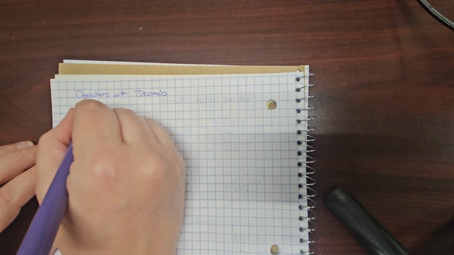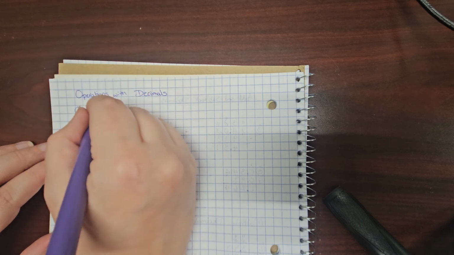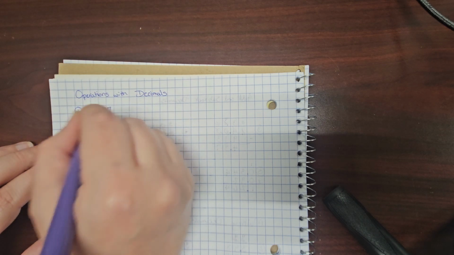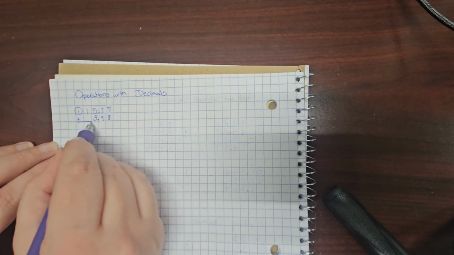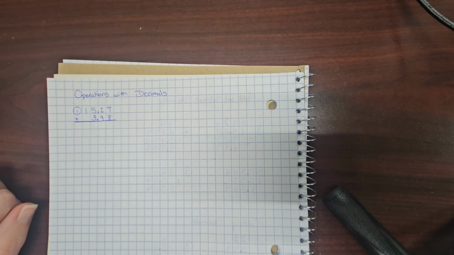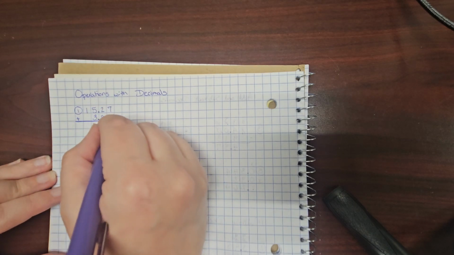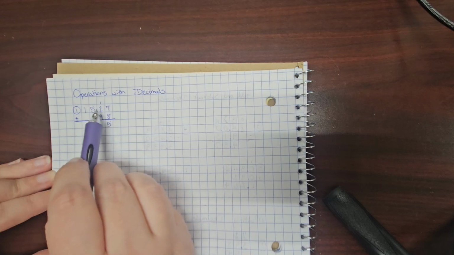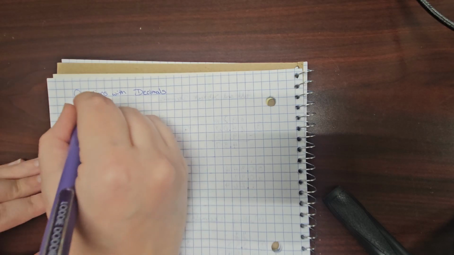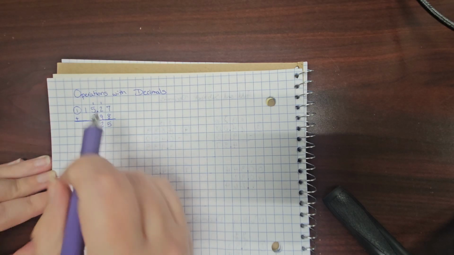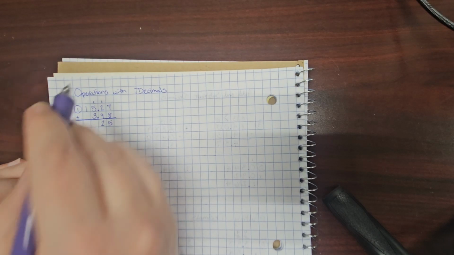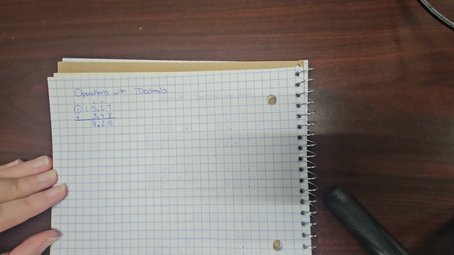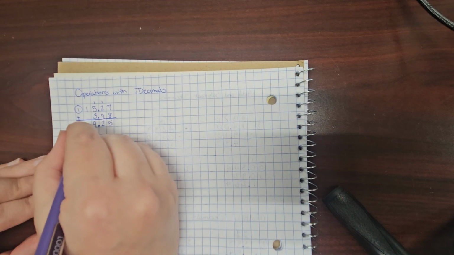That is 15 and 27 hundredths plus 3 and 98 hundredths. Those lined up pretty nicely on their own. I didn't have to do a placeholder 0 or anything. 7 and 8 make 15. 1 and 2 make 3. 3 and 9 make 12. 1 and 5 make 6. 6 and 3 make 9. And I forgot to go ahead and bring down my decimal. I'm going to do that now. 1 and nothing make 1.